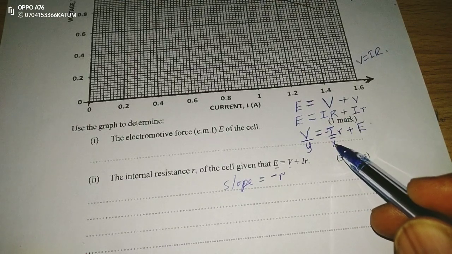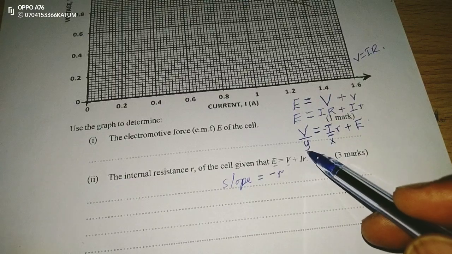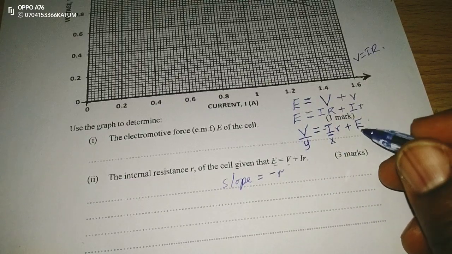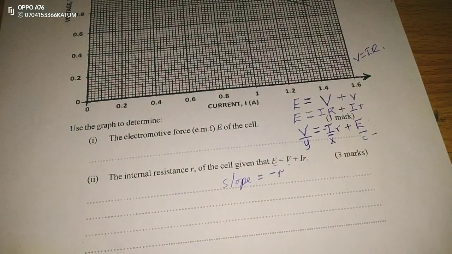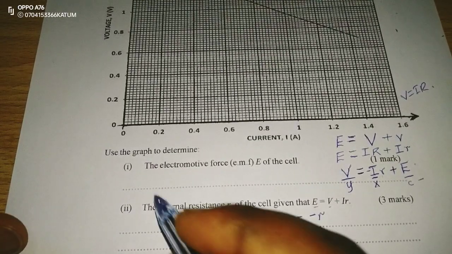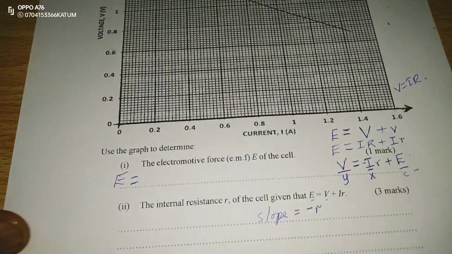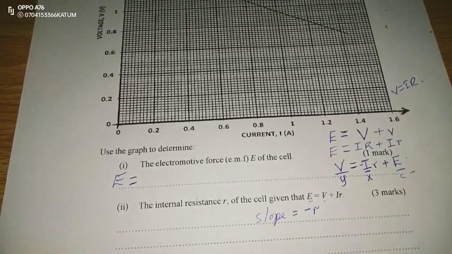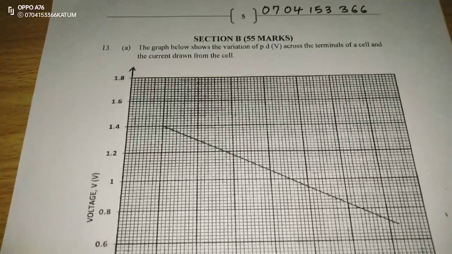According to the equation of a straight line, since V has been plotted on the y-axis, the constant C is given by the vertical intercept, or rather the y-axis intercept. Therefore, the value of E will be given by the y-intercept of that graph.